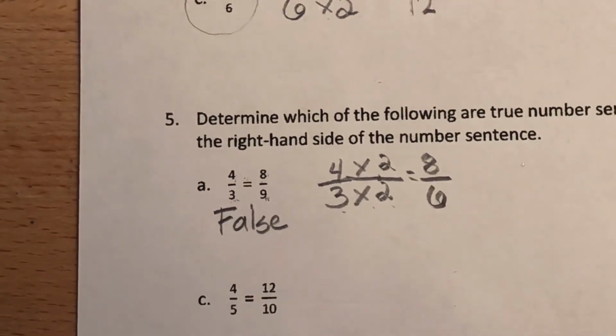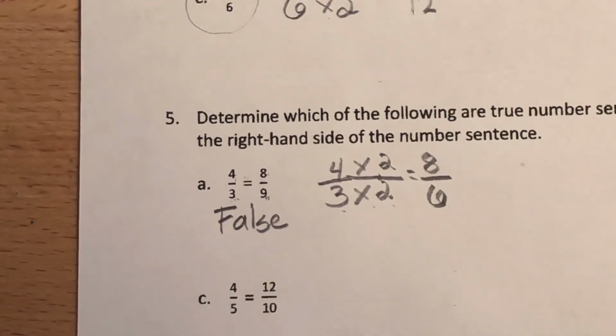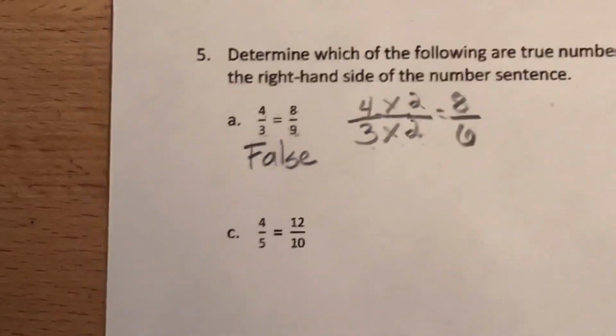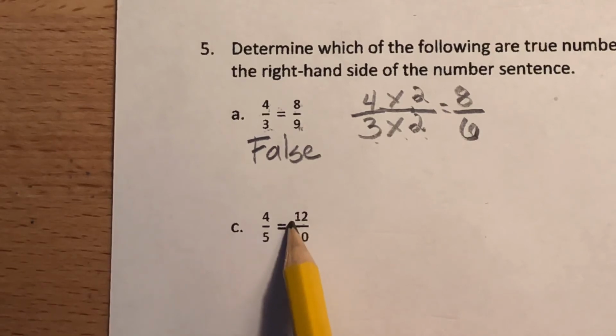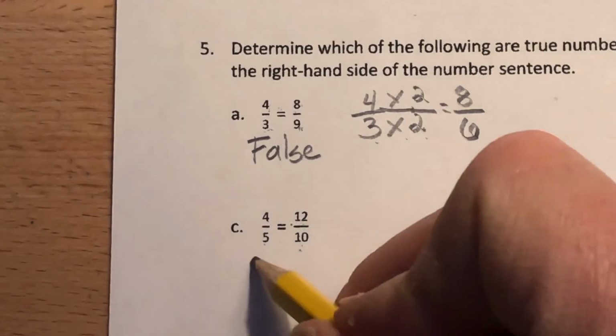Check out this one. 4/5 is equal to 8/10. Okay, let's check it. What times 5 is 10? It's 2, right? So 4 times 2 is 8. Well, this one's true. That one works, so we'll say true. Okay, how about down here? 4 times a number is 12. 4 times 3, right? Yeah. So 5 times 3 is not 10. It's 15. So this one's false.